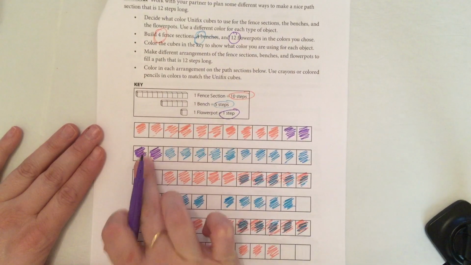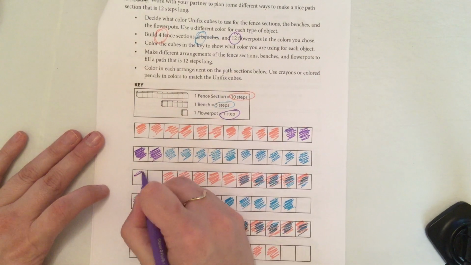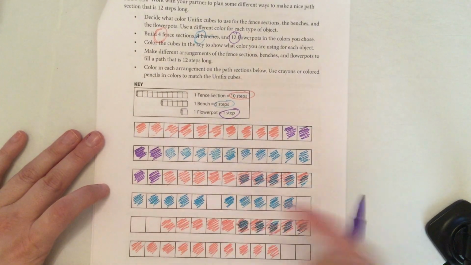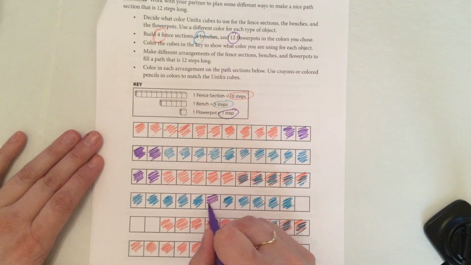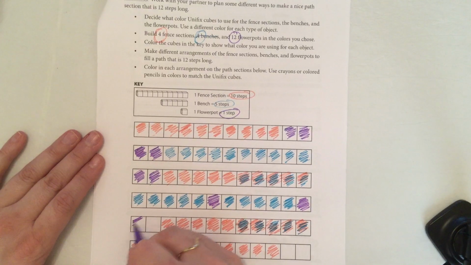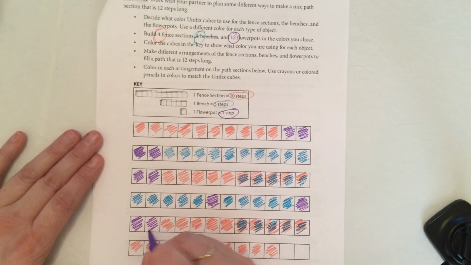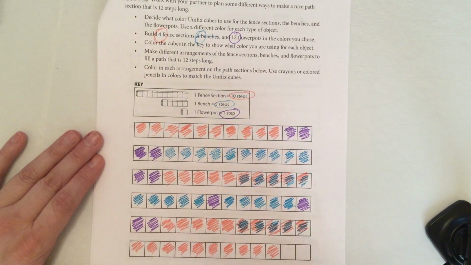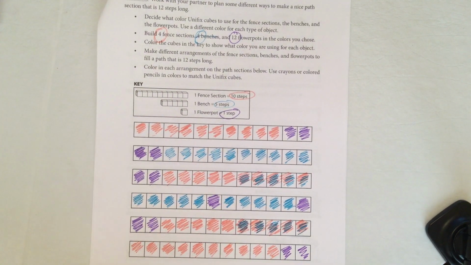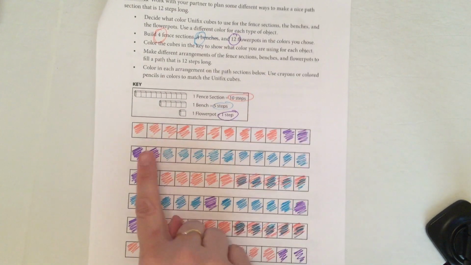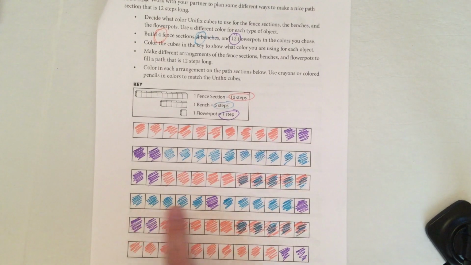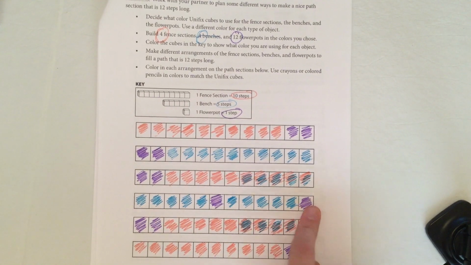So I have 2, 4, 6, 8, 10, 11, 12. Okay, so now you can see that I have fence, flower pots, bench, bench, flower pots, fence, bench, flower pot, bench, flower pot.